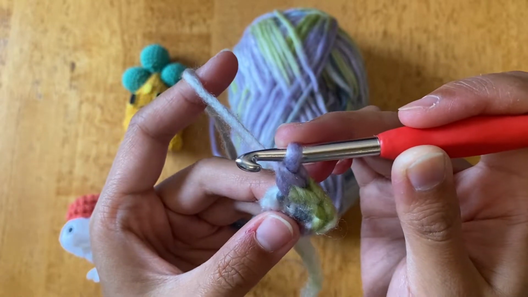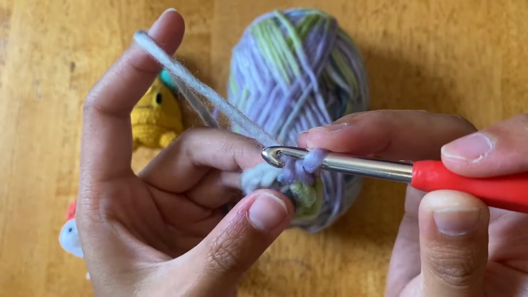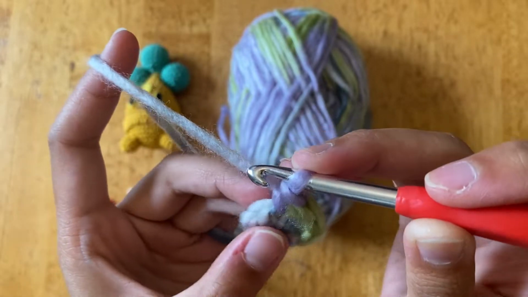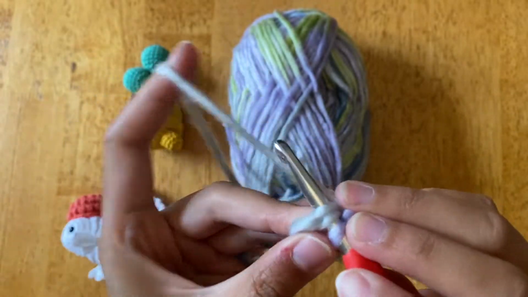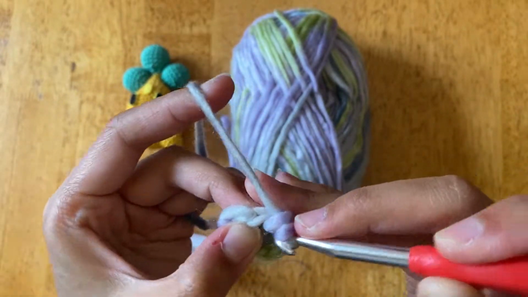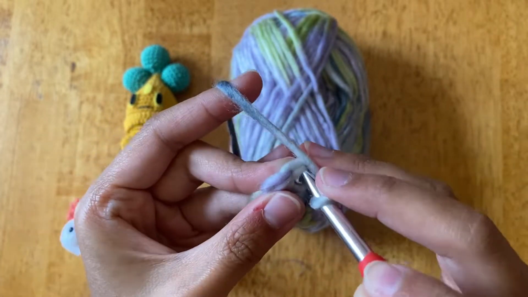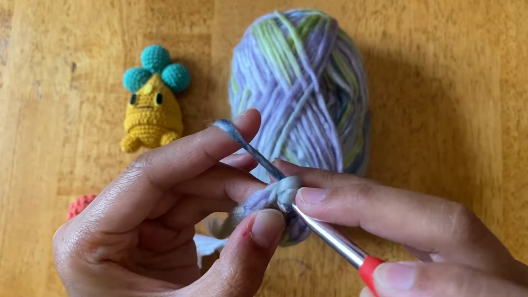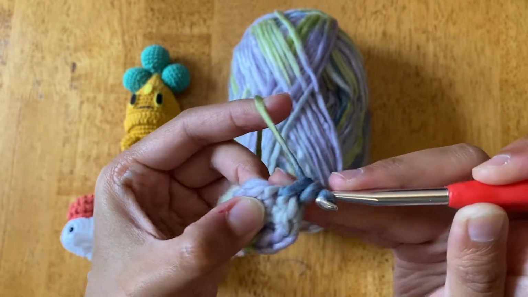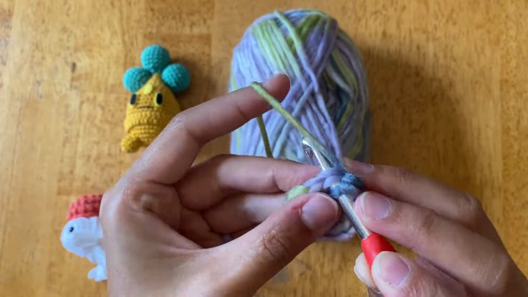All right. And then now I have 4 more to go. So I'll go a little faster. All right, so now I have 3 I need to do. And now I have 2.